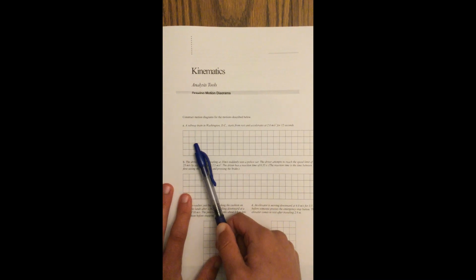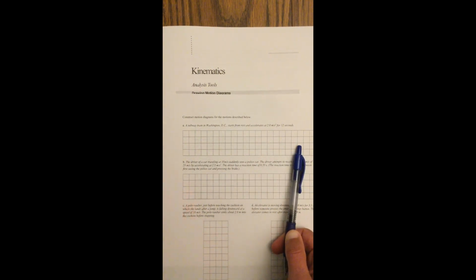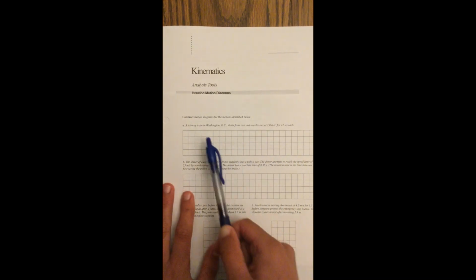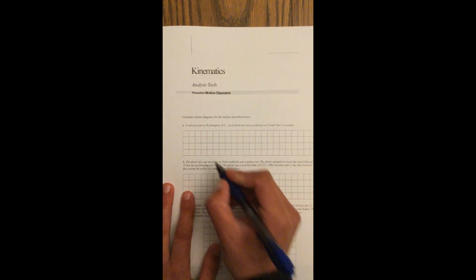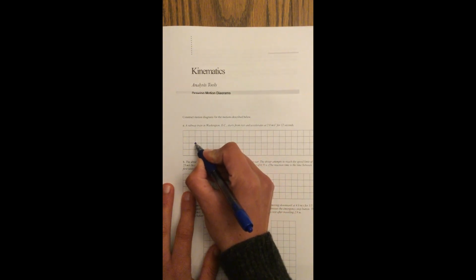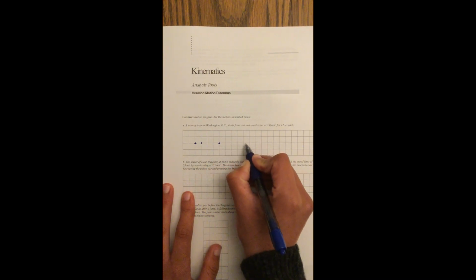Okay, so I'm going to start on the left side, but you can start on the right side, and I'm going to show you in just a moment how you will indicate what direction the subway train is going in. If I start on the left side, if it's starting from rest and accelerating, that means speeding up. That means the space between my dots should be getting larger and larger.